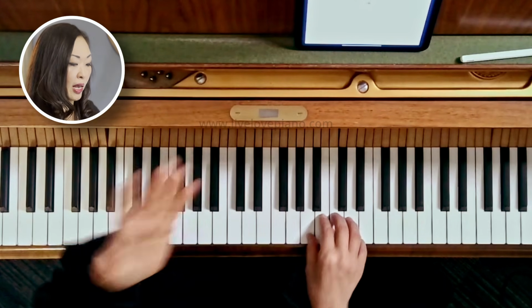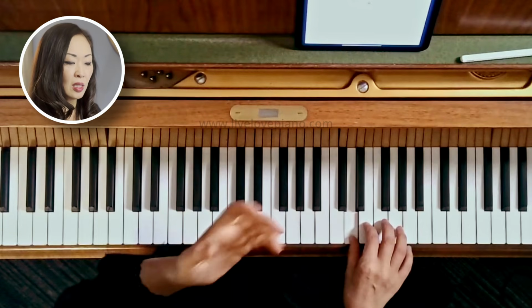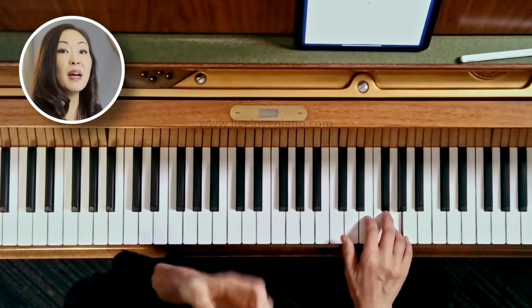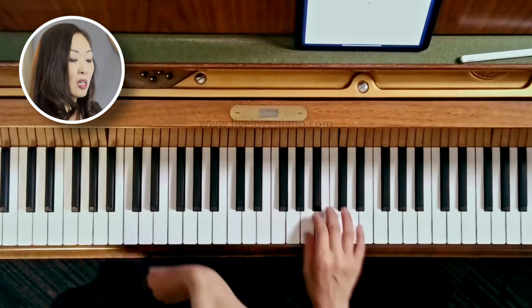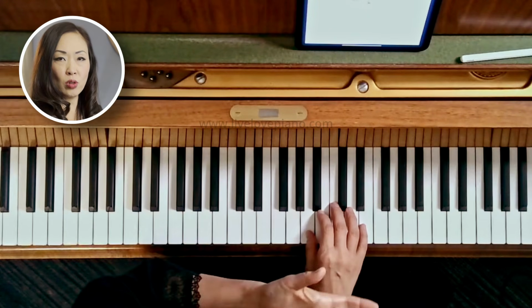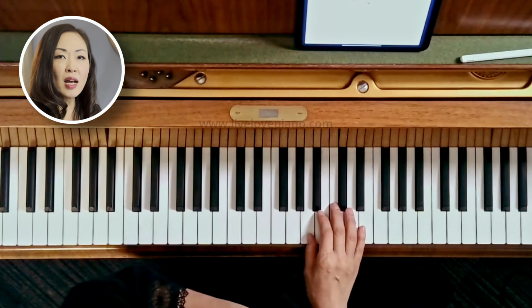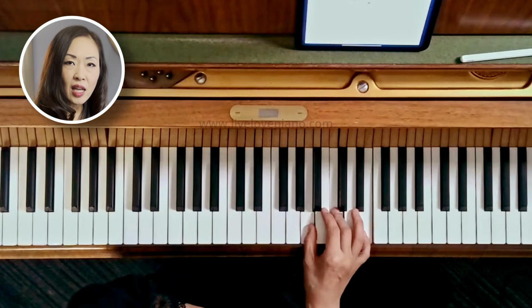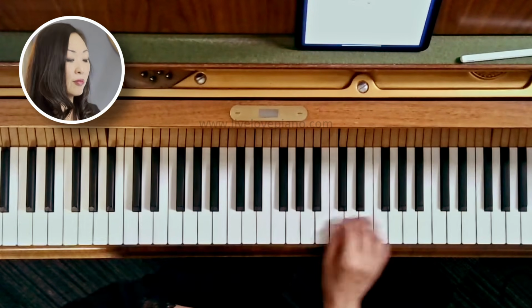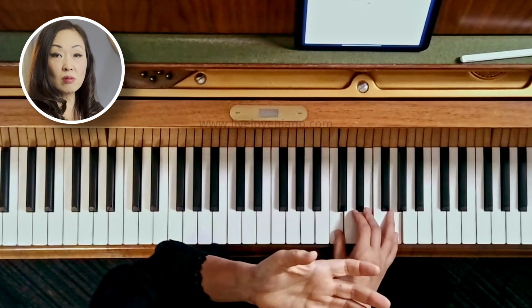So it just has A, B, C, D, E, F, G, back to A. But the tonal center where the song wants to rest is this A minor instead of C major.